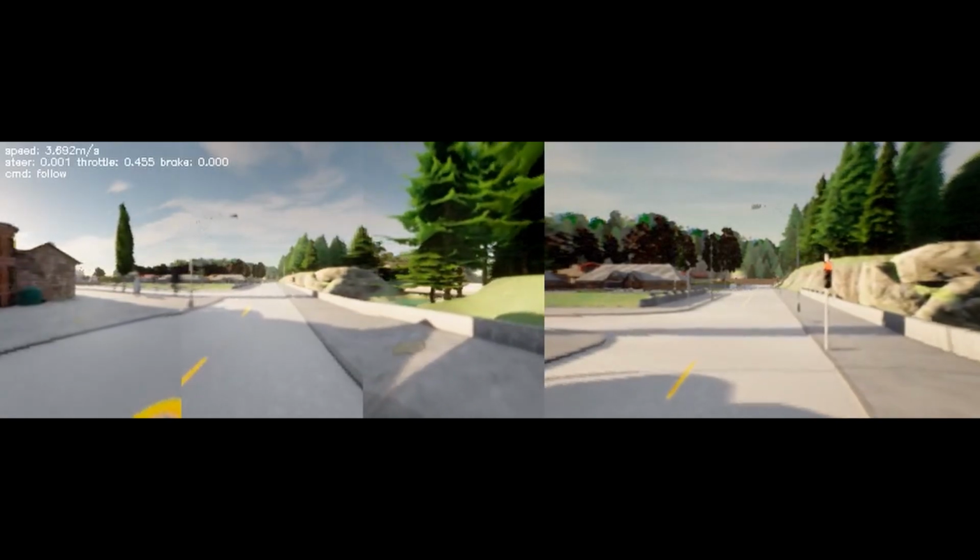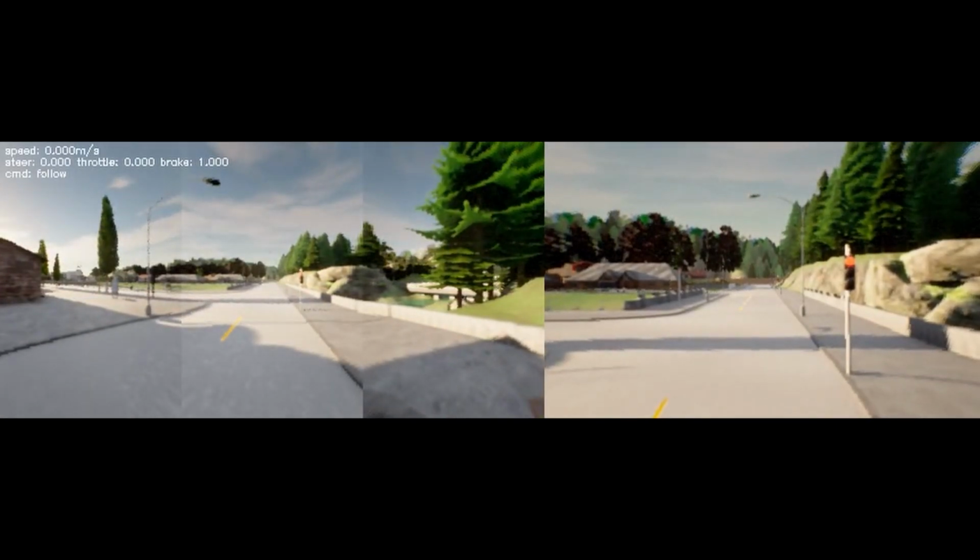In this clip, we see the agent unable to interpret a traffic light, ending up stuck at the intersection.